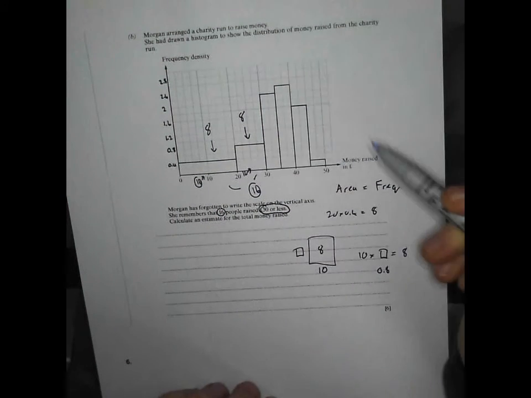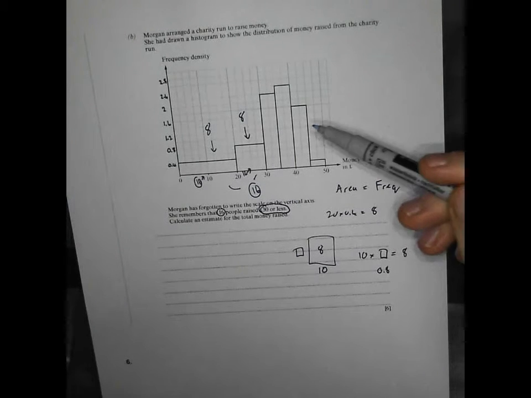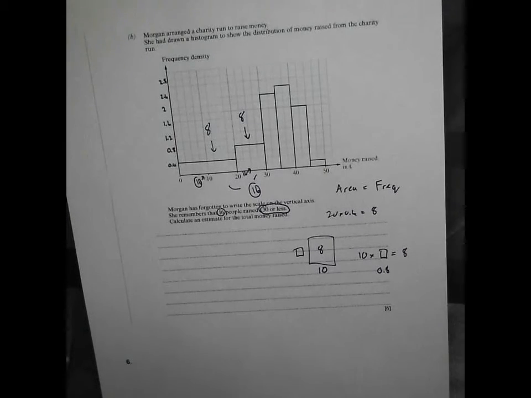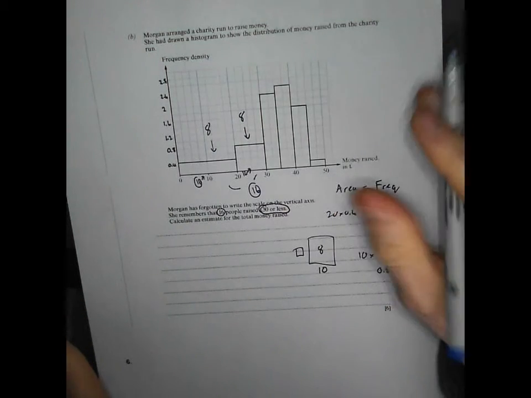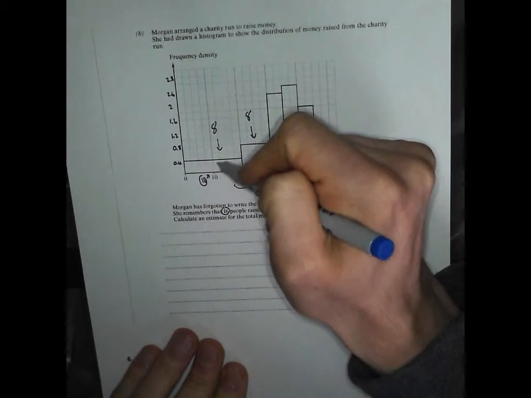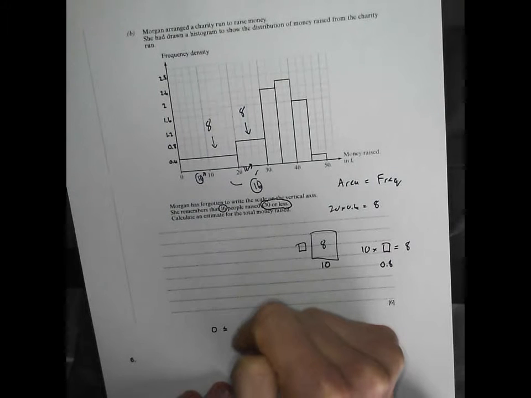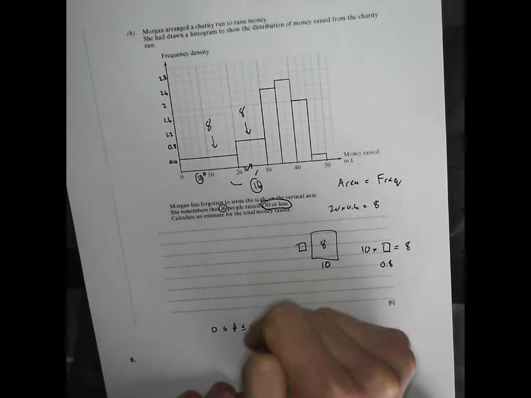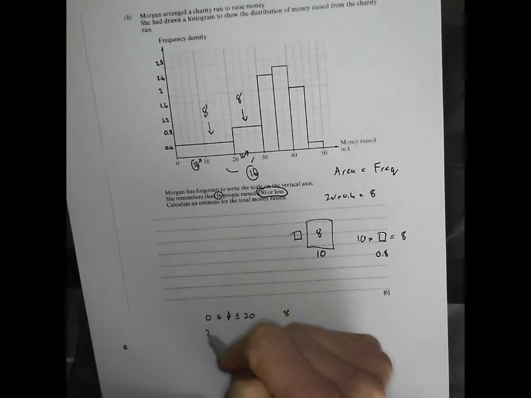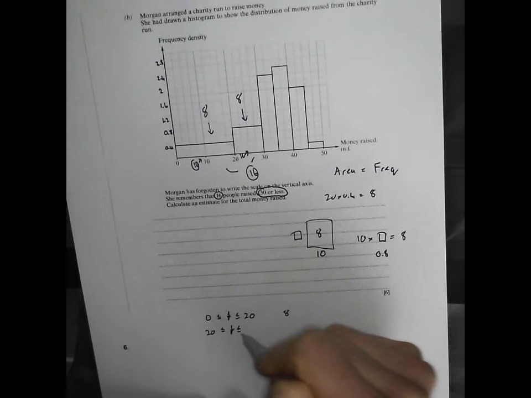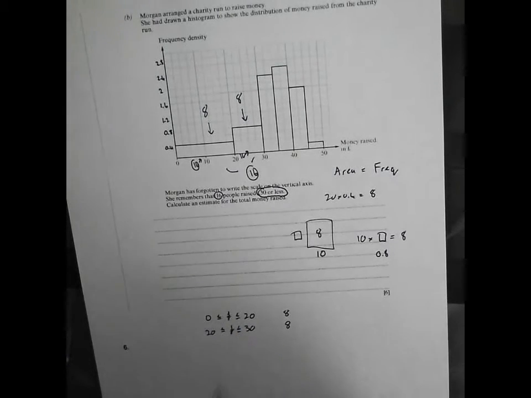So, calculate an estimate of the total money raised. Now we've got to be very, very careful how we do this, because this is a really, really tricky question. Let's work out first how many people are in each group, and then we'll worry about what we're going to do after we've got that sorted. So I'm going to keep a record of these here. In the 0 to £20 group, we know we've got 8 people, because we've just worked that out. In the 20 to £30 group, we've also got 8 people. I'm being a bit lazy with my inequalities here, but it's not going to matter too much.